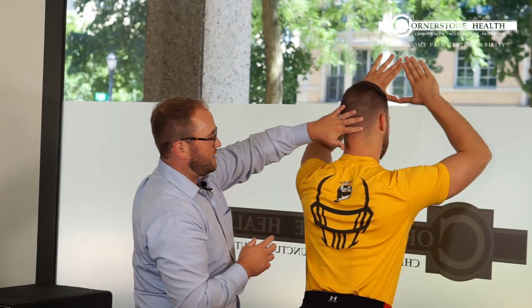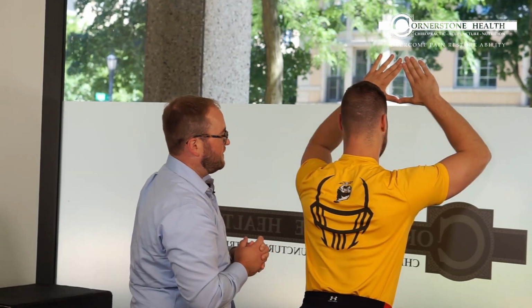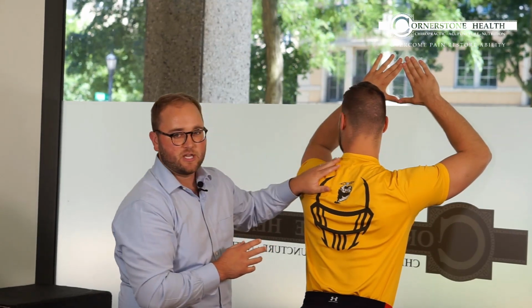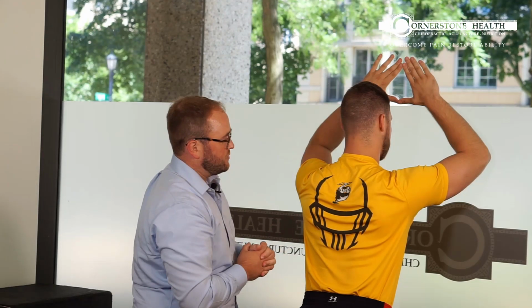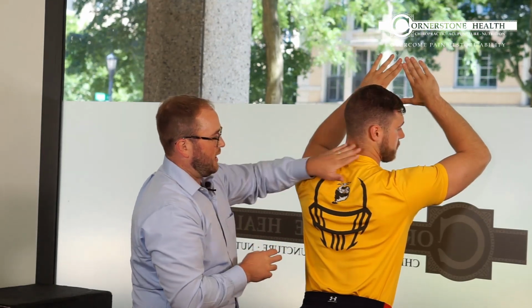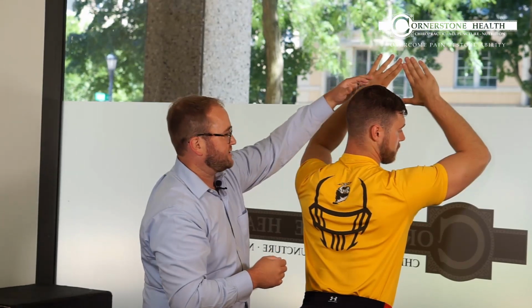So keeping the back of the neck long, I'm going to have you rotate to look past your left elbow. And again, this rotation is quite good. Come back to center. Let's rotate to the opposite side. And we see that little limitation when he rotates to the right. So we're going to ask him to remove that.